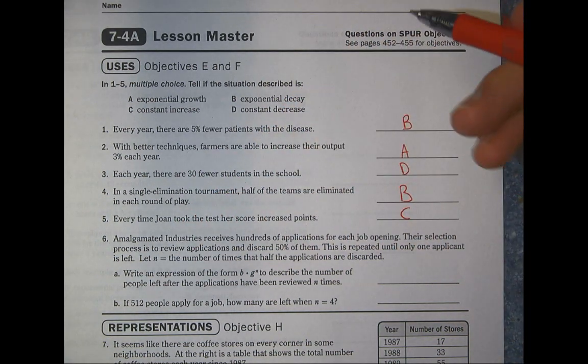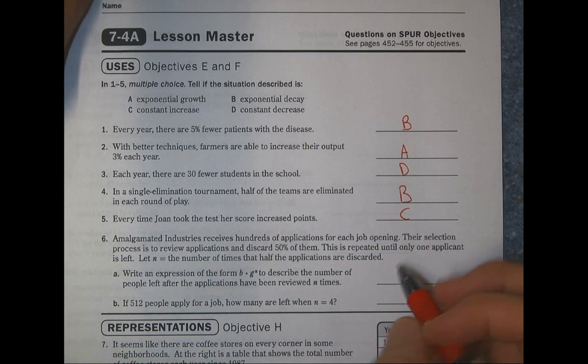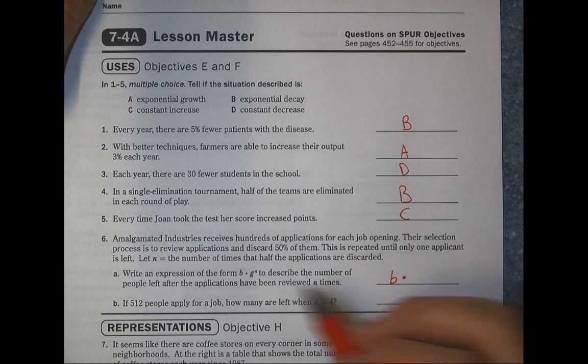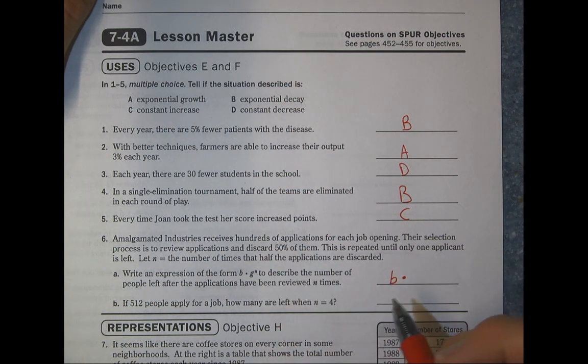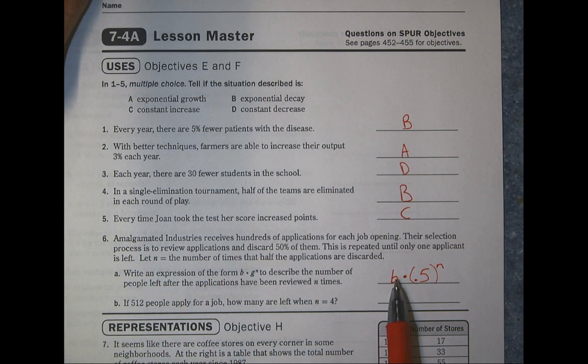So n equals the number of times that half the applications are discarded. Letter A, write an expression in the form b times g to the n to describe the number of people left after the applications have been reviewed n times. We don't have much information here. We don't know the starting amount, so we're just leaving b alone. And we don't know the number of times it's happened, so n is going to be in this. But we do know that it's being cut 50%, half. That's 0.5. And that's being raised to the number of times. So you're going to start with a certain amount, and you're going to take half of it this many times.